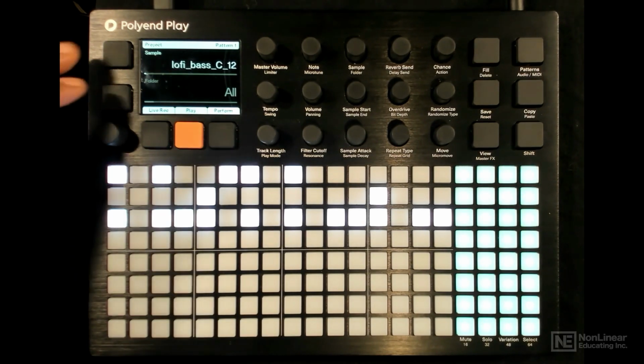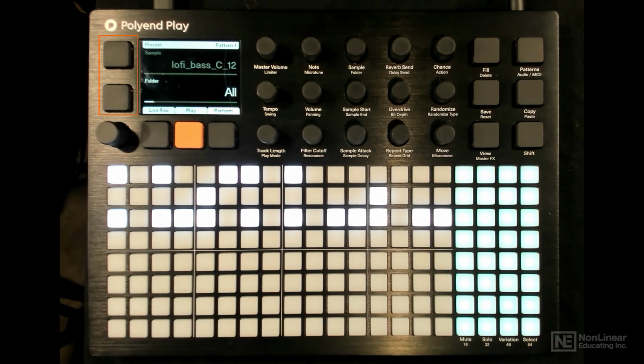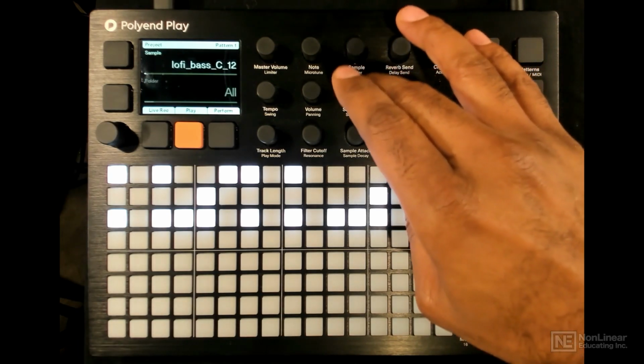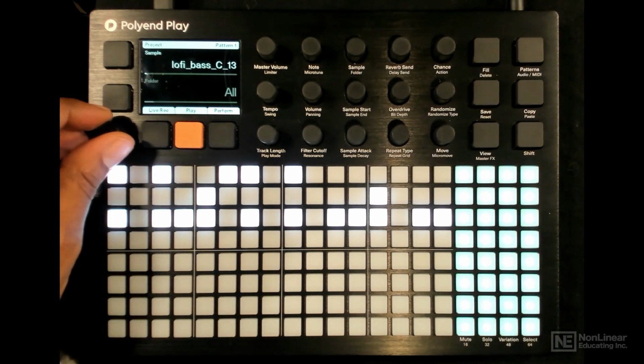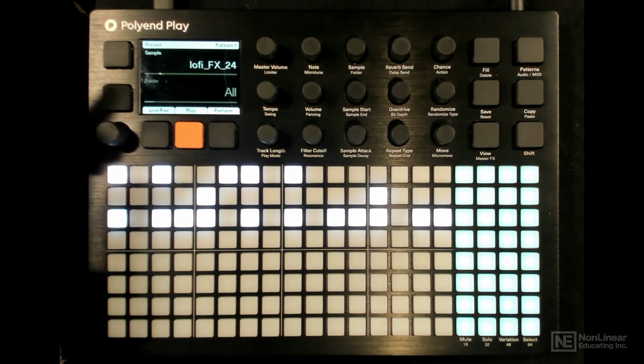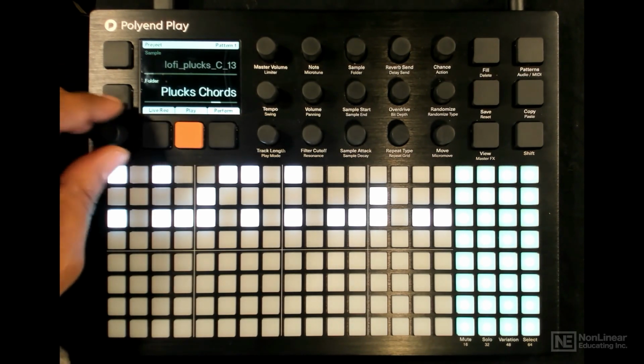I currently have it set up so I can access each one of these parameters by pressing the buttons on the left side of the screen, just because it gives me a bit more control. We'll talk about changing some of these preferences later. But right now, in my project, I have a bunch of samples that are loaded. And these are all loaded into specific folders, which is pretty important, and we'll discuss that pretty soon.